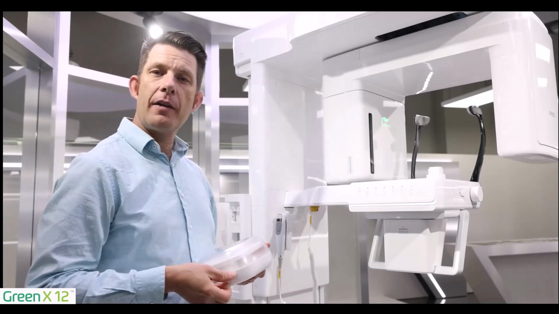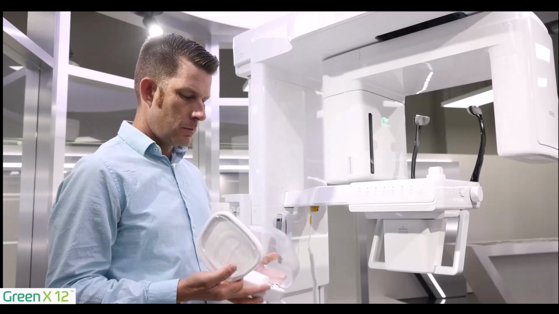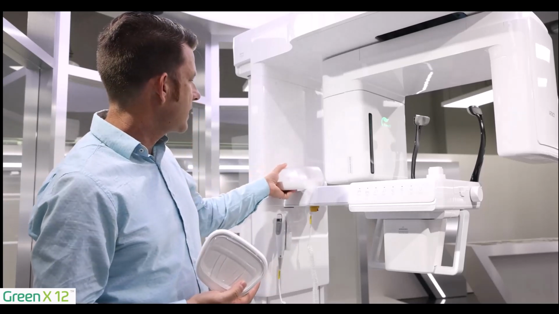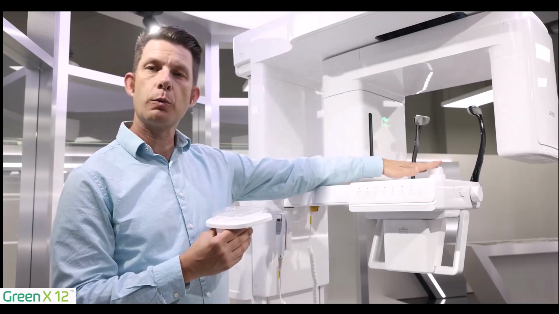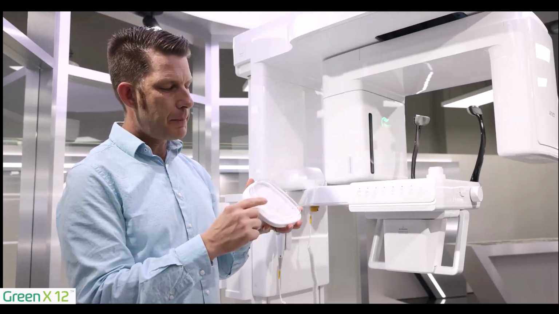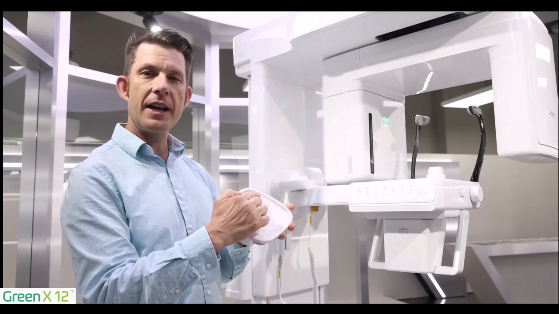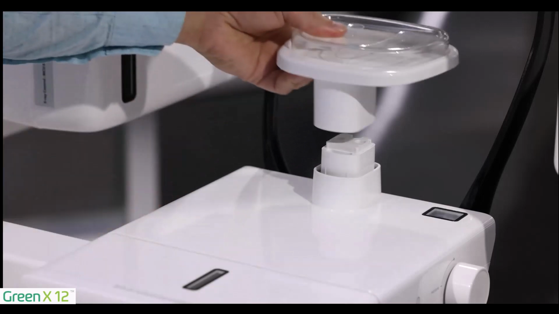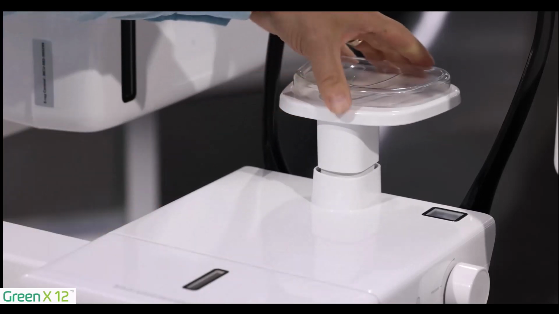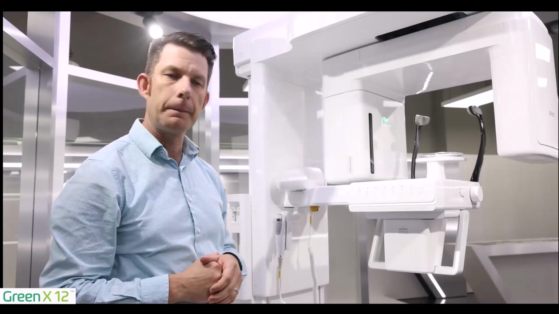Your model scanning platform comes in this case. Let's go ahead and set this here. So your model scanning platform will fit where the chin rest was. And if you notice on top of the model scanning platform, there's this clear plastic. This is where your cast model will sit. Simply place the model scanning platform in the device right there.